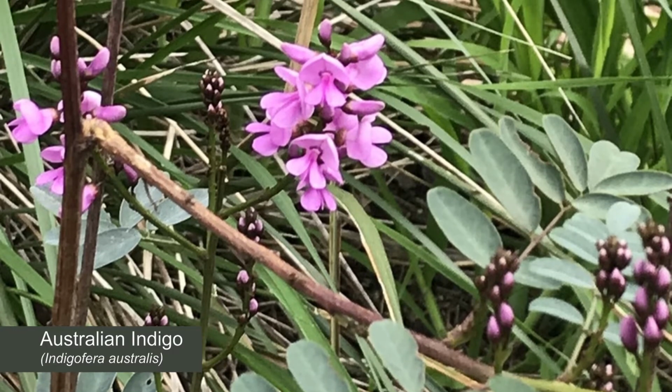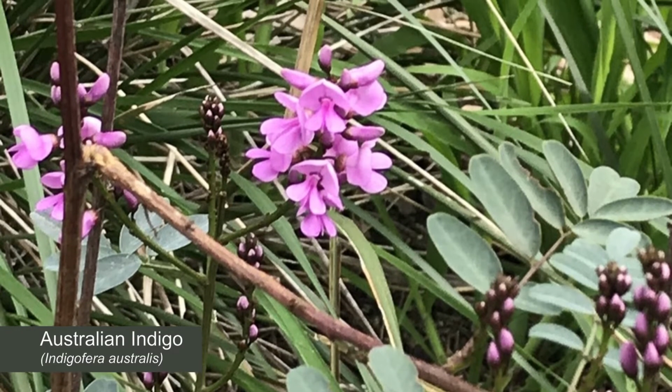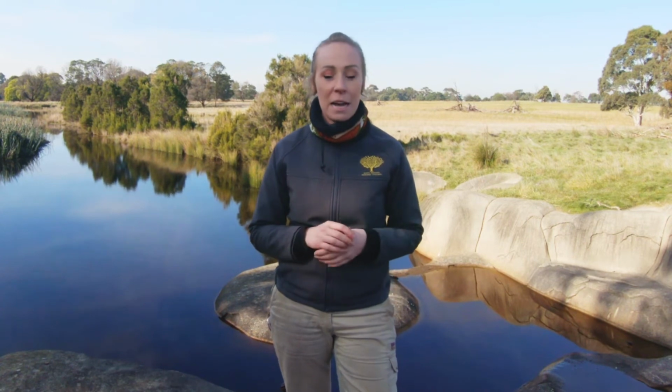My favourite flowers in my home garden are the native pea species. So something like an Indigo australis. It's a beautiful one, you can't go past it. Beautiful pink sprays of pea flowers, which is great for any of our local wildlife as well. They love the pea flowers.